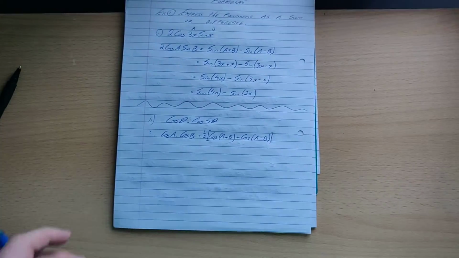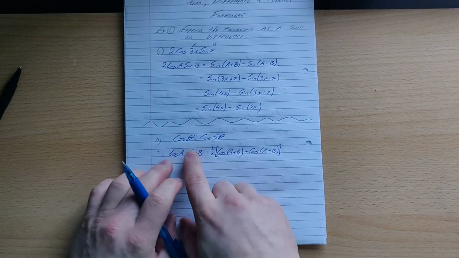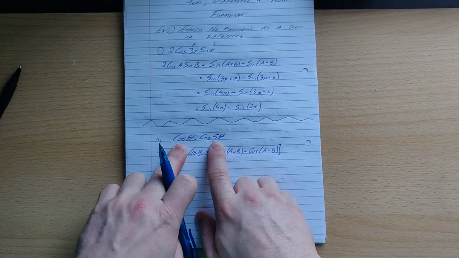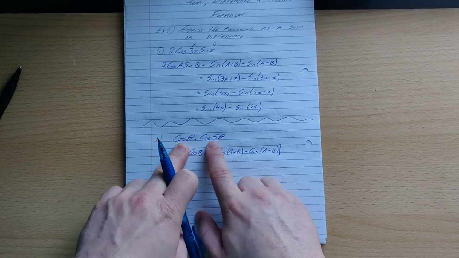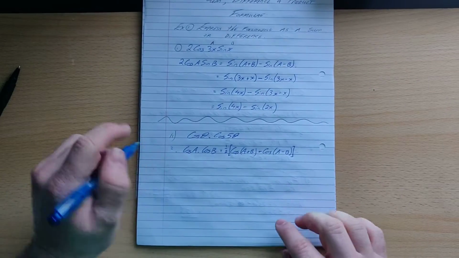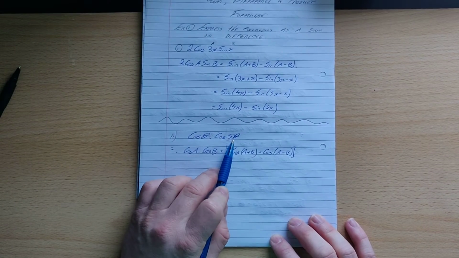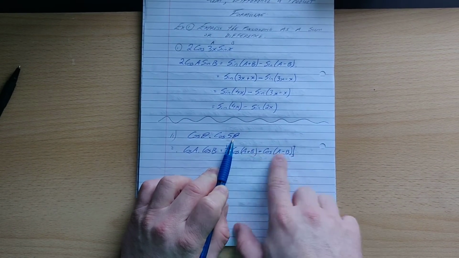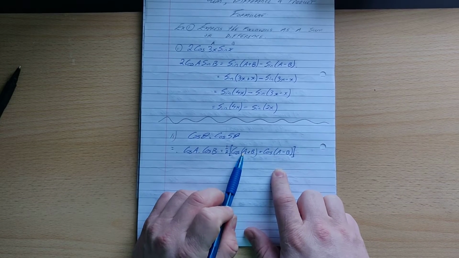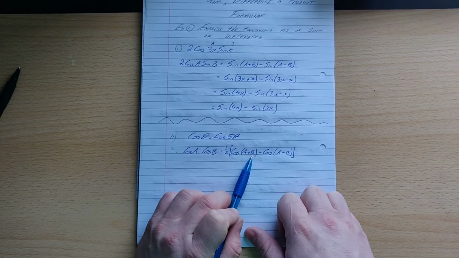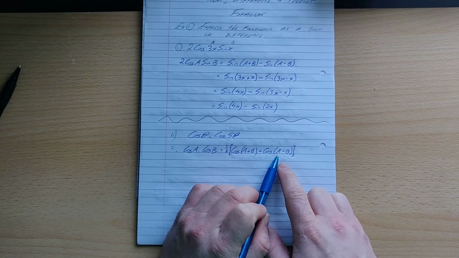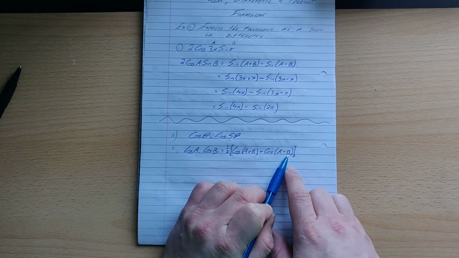Now one small little change I'm going to put in. We have cos theta multiplied by cos 5 theta. In this case, the bigger angle is at the back. Now that could cause a problem down here, because you'll have 1 plus 5, which is 6. That's okay. But in the second part, it'll be 1 minus 5, which will give us a minus answer.